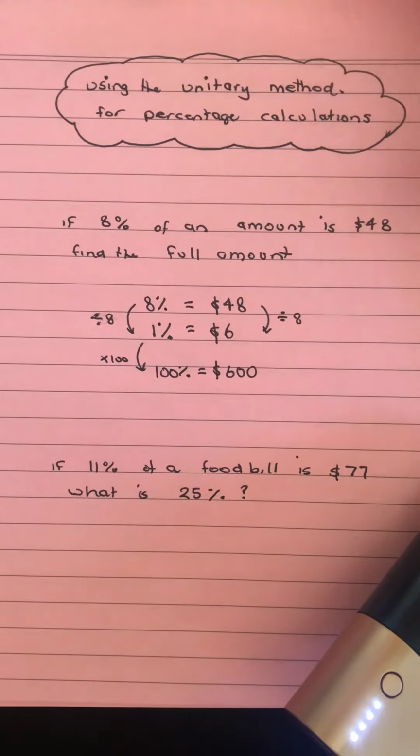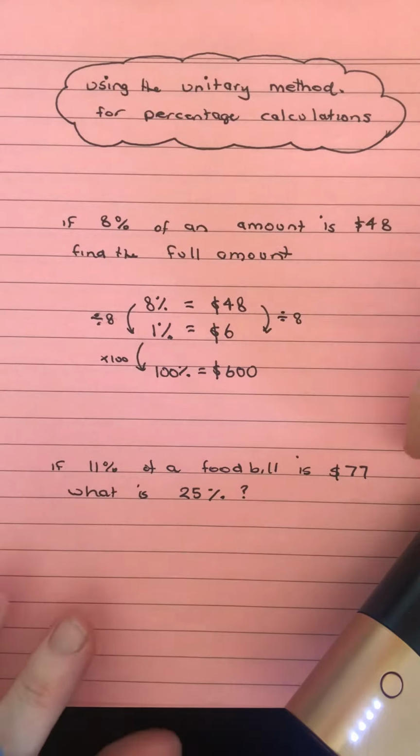So when you're looking at the unitary method, that's the process you're using. Find out one unit and then find out the full amount. Sometimes the unitary method is used for comparing what the best buy is. If you're looking at two different products that aren't the same weight and different prices, you can find out what 1 gram costs you for both of those products. That's another way that the unitary method is used. In this case, we're looking for percentages.